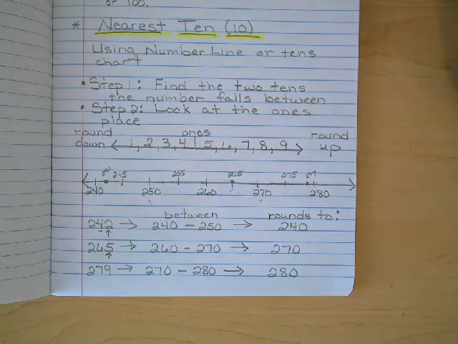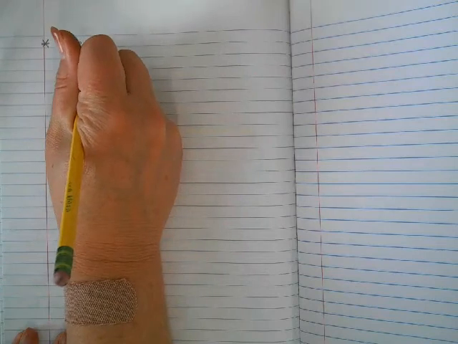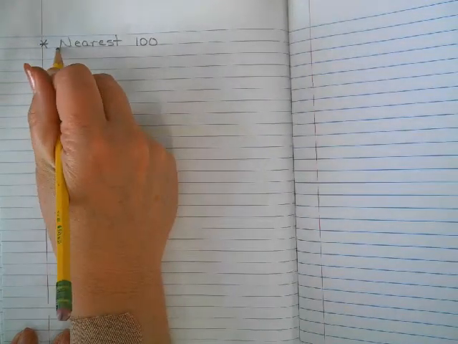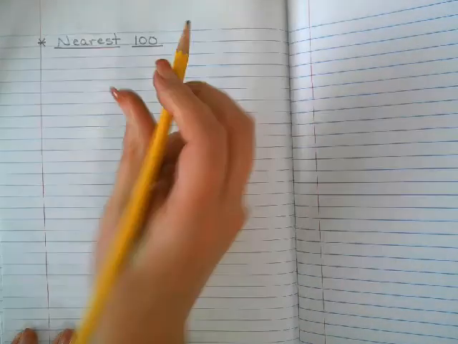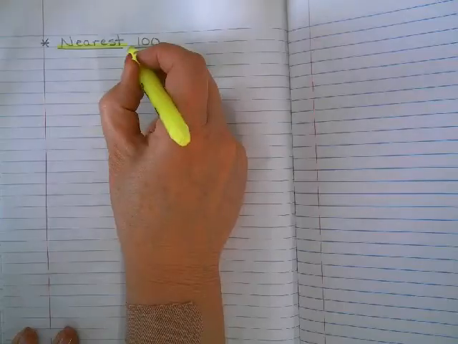And we are going to turn our page, and on the back of that page, we are going to write notes for the nearest 100. So I'm going to use a highlighter.